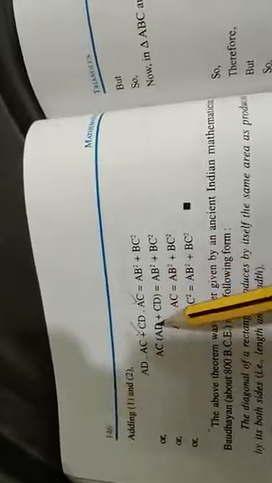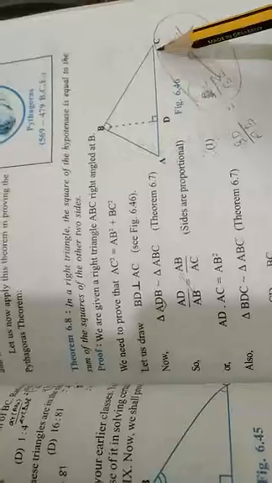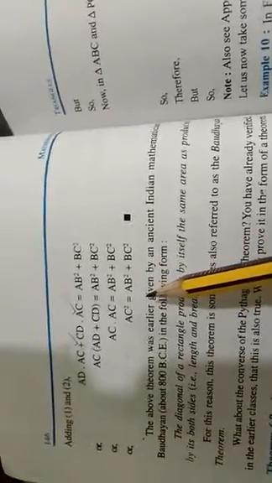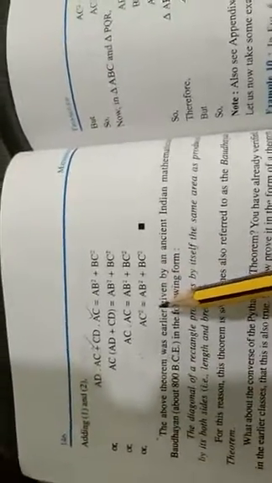Right. Now just add both the things. From this we can get AC is common. Take it outside: AC into AD plus CD. AD plus CD is nothing but AC, the total length. Substitute, so AC into AC, that is AC squared. So now AC squared equals AB squared plus BC squared. So the above theorem is the Pythagoras theorem. Prove it like that.